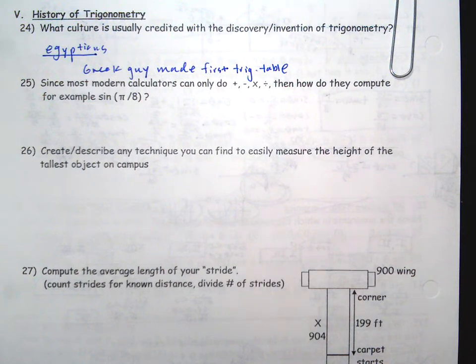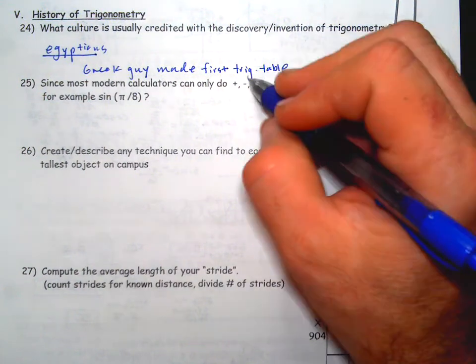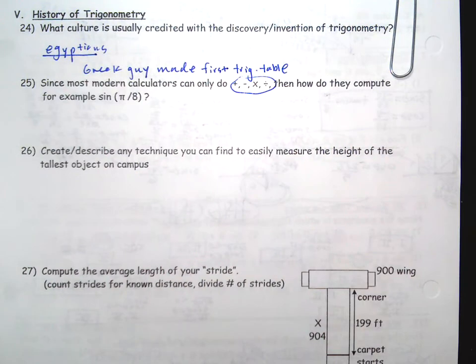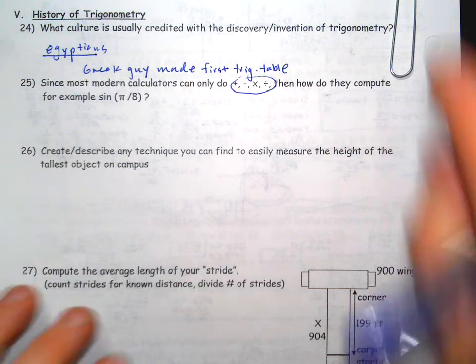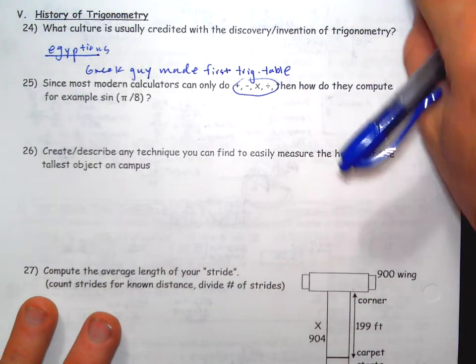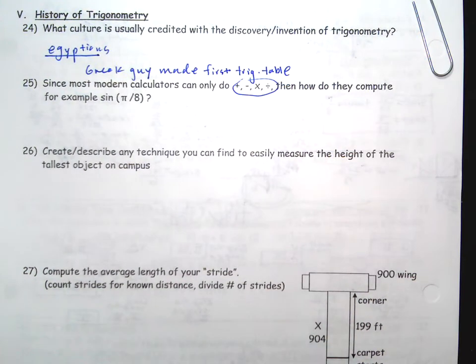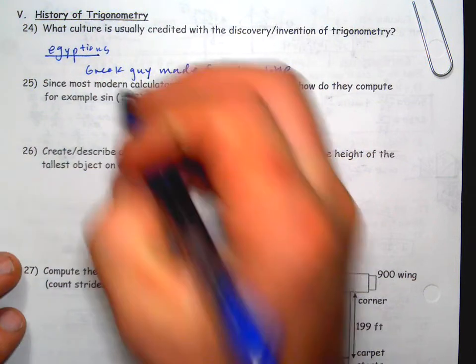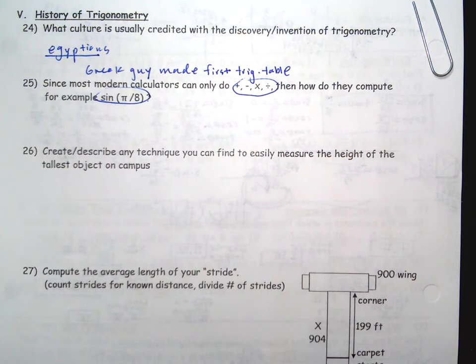Since most modern calculators can only do plus, minus, multiplication, and division, and that's true even for computers. Take computer science: at its core, computers are doing addition, subtraction, multiplication, and division. That's it. And they do that for everything, calculations, graphics, whatever. Explain, or it says, how would they compute sine?